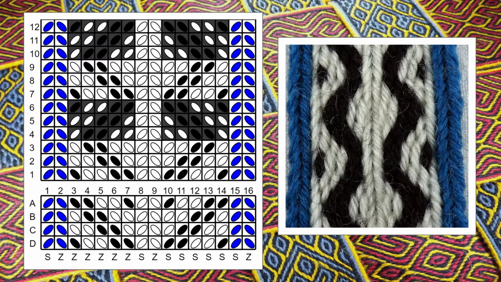We're going to use this simple draft as an example. The rectangle at the top of the draft is the turning diagram, and each square that has a white background represents a forward turn of the tablets, and each square with a grey background represents a backward turn of the tablets.